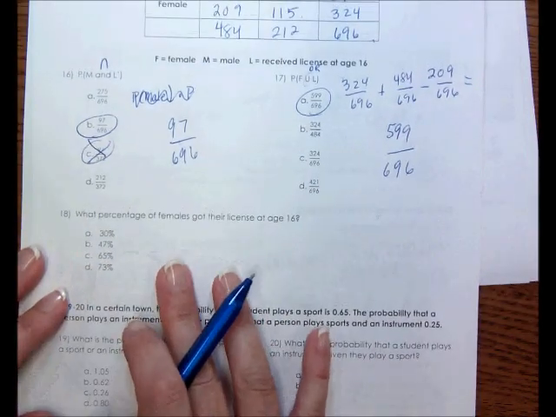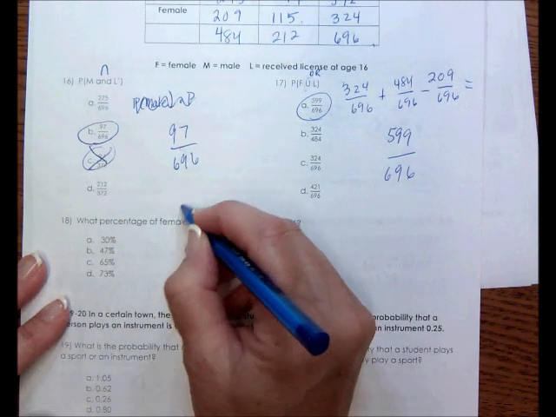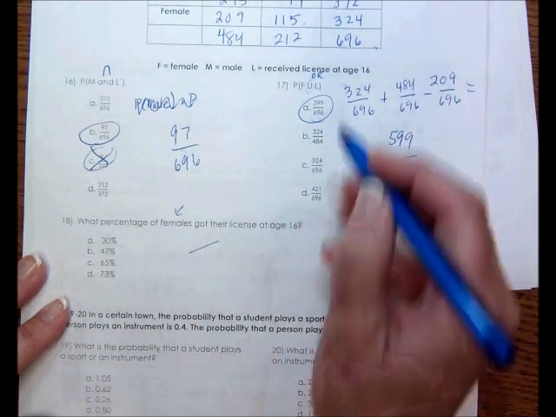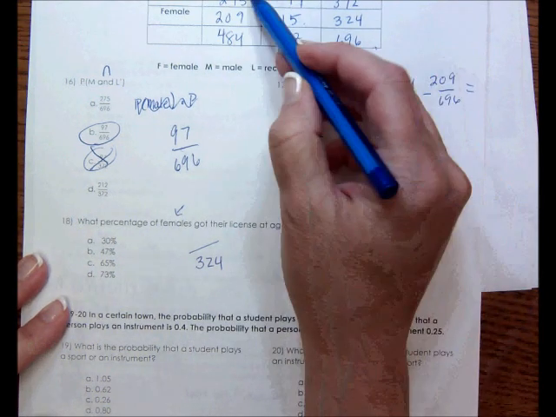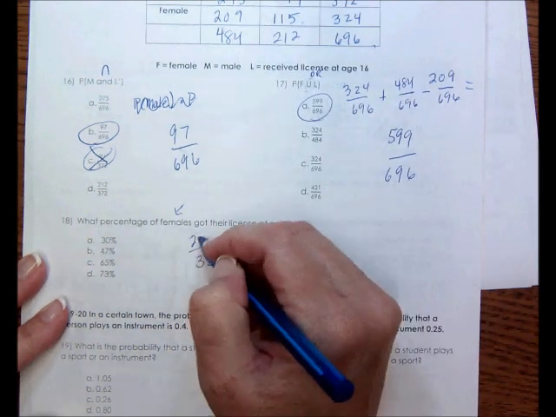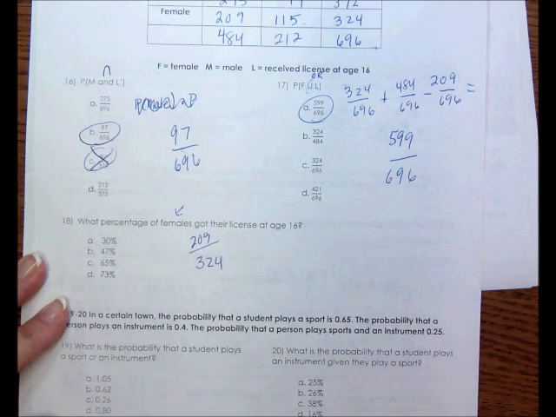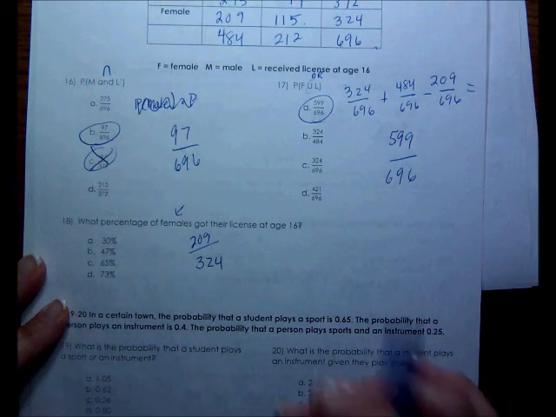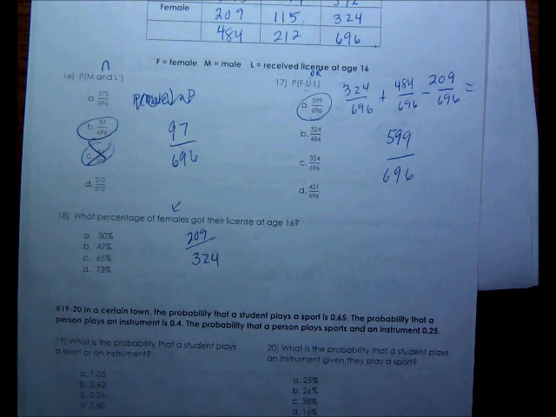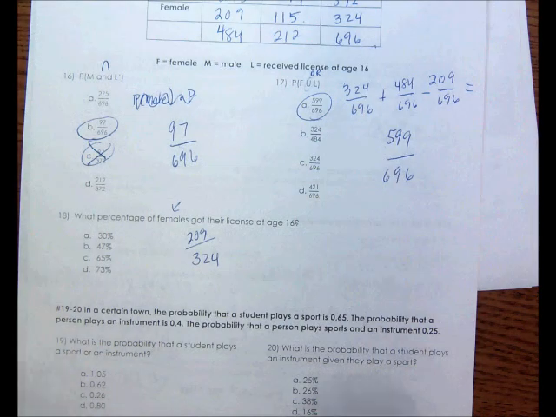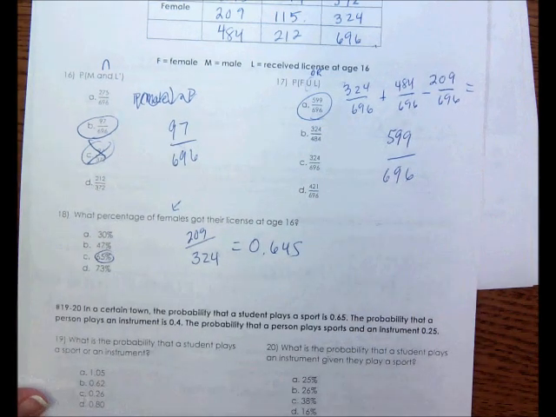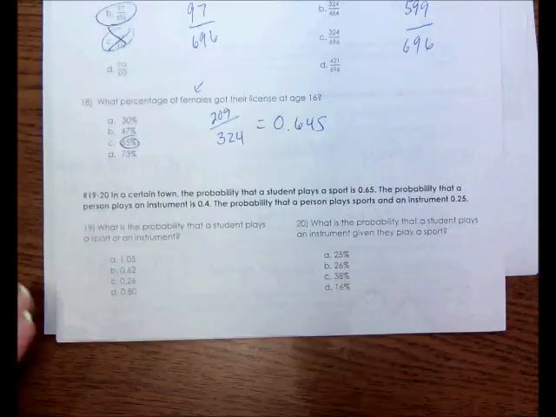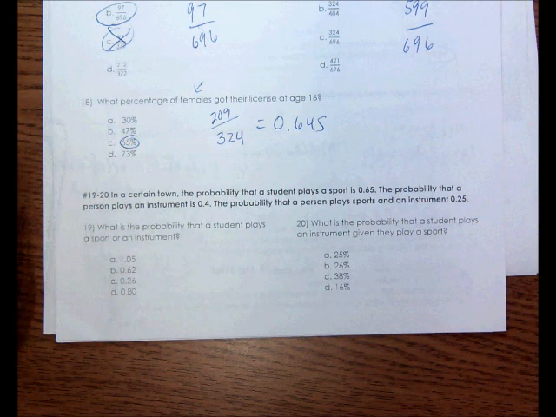The next one, it says what percentage of females got their license. So already I know that they're females, so I have my out of females number, and got their license. So 209 out of 324, and so your answer here is 0.645, which is 65%.